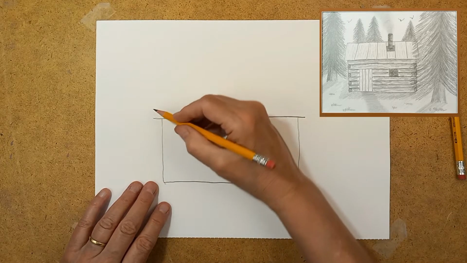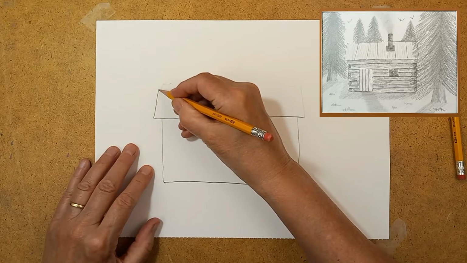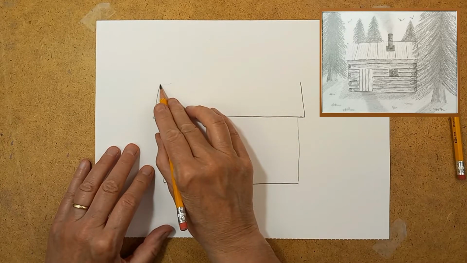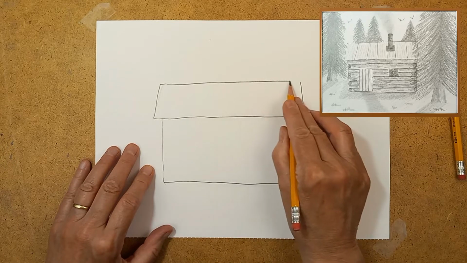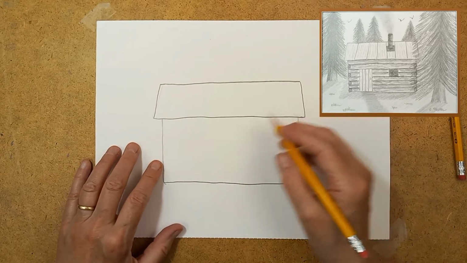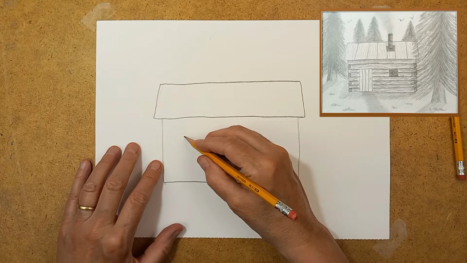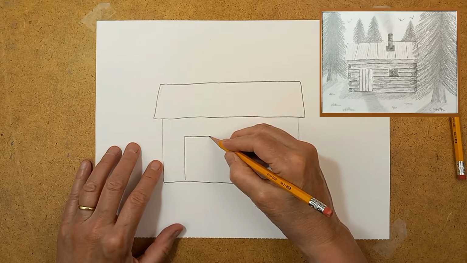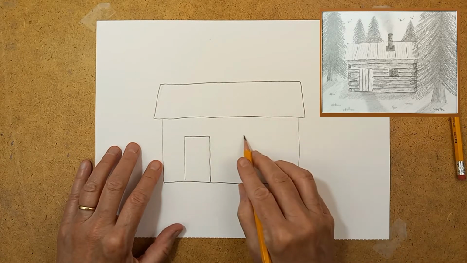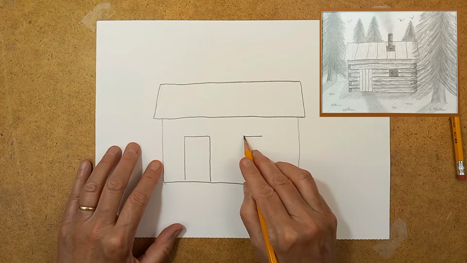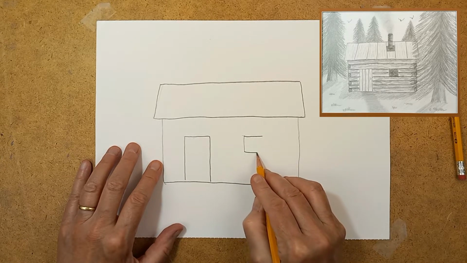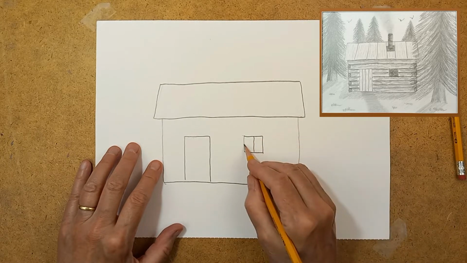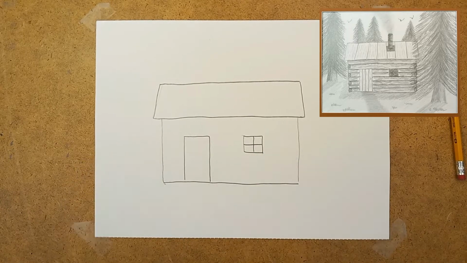Let's start by making an outline of our cabin. Make the top of the door and the top of the window at the same level. The same log will go across the top of both of them. Pause the video at any point you need to work on your drawing.